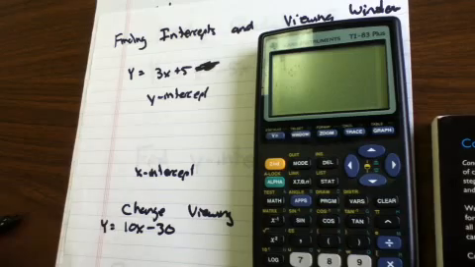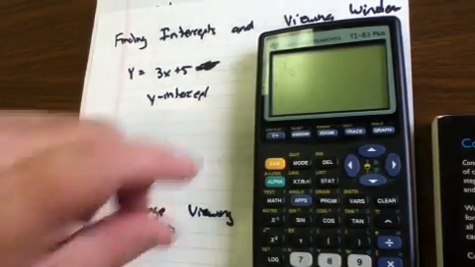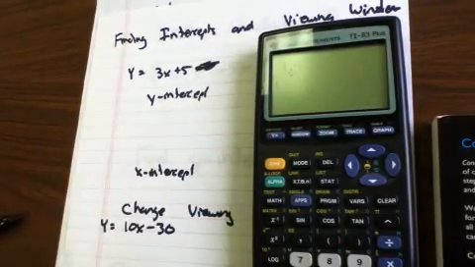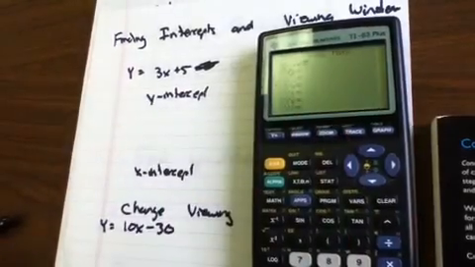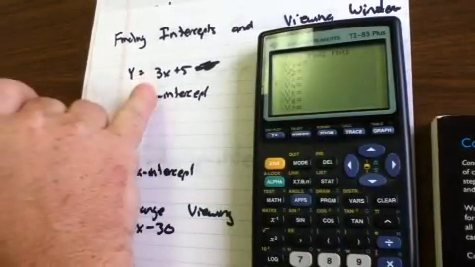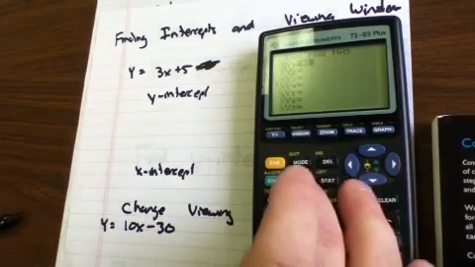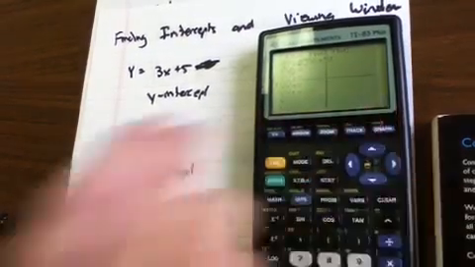To find the intercepts, we start by plugging the equation in the calculator. We hit the Y equals button. First we have to turn the calculator on. That would be good. Then we hit the Y equals button. Then we type in 3x plus 5 and hit graph.